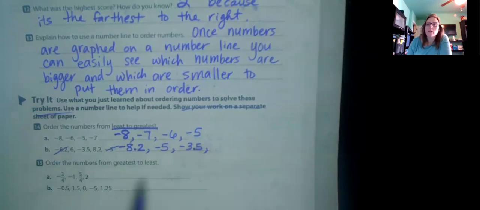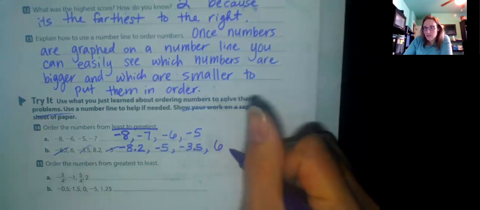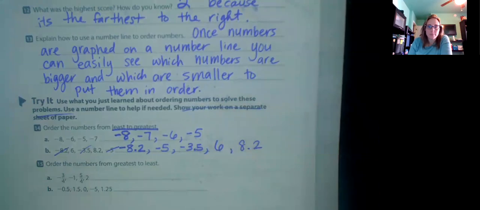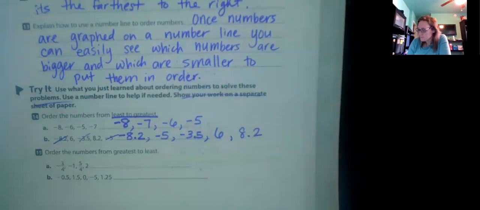They kind of go in that opposite direction. Now we have two positives. You either have $6 or you have $8.20. So $6 is smaller than $8.20. So we've put them in order from least to greatest.